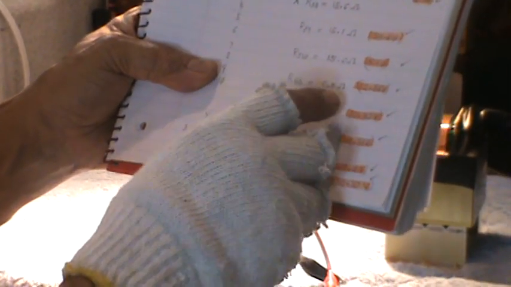Between 3 and 10 is 15.6. Between 4 and 5 it's 0.5 ohms. Between 6 and 7 it's 1.4 ohms. 8 and 9 is 0.8 ohms. 8 and 10 is 0.7 ohms. 9 and 10 is 0.3 ohms. And 3 and 10 is 15.7 ohms.